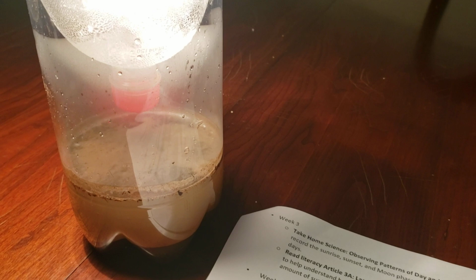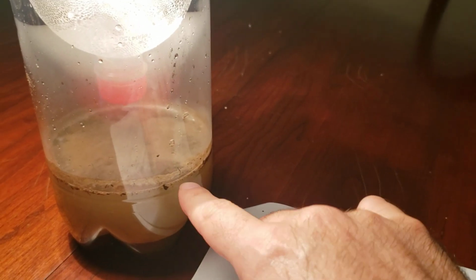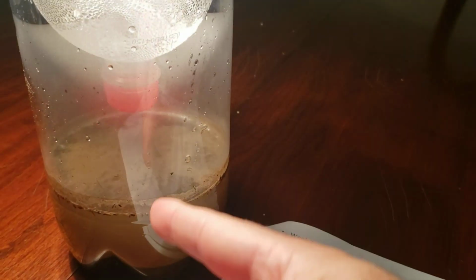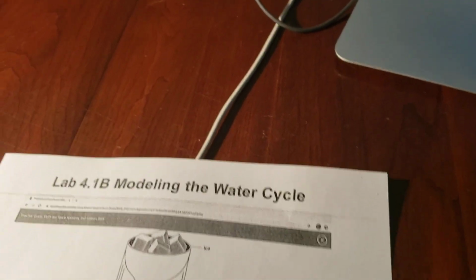So if you use cold water, it would take longer, because there's just less heat. Less heat takes longer for this to do its thing to get up there. So we sped the process up by putting hot water down here. All right.